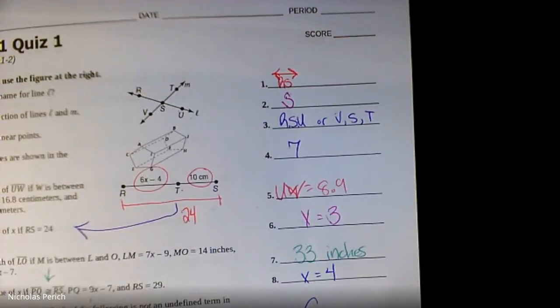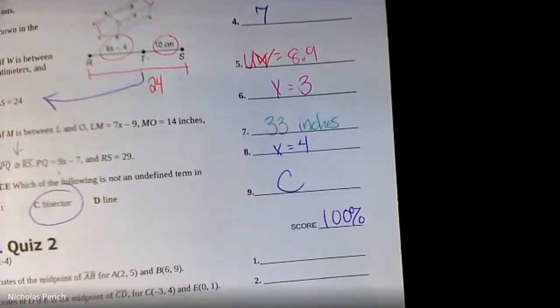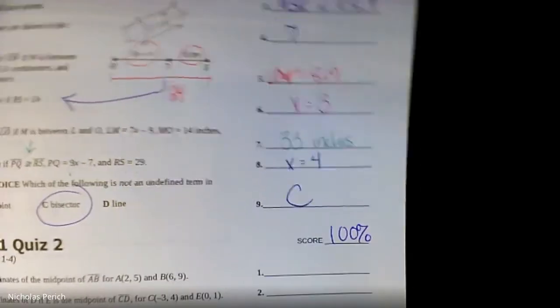What's my score? 100, baby. Good job, Mr. Perich. I got 100%, except for that last one I should have gotten wrong because I cheated.